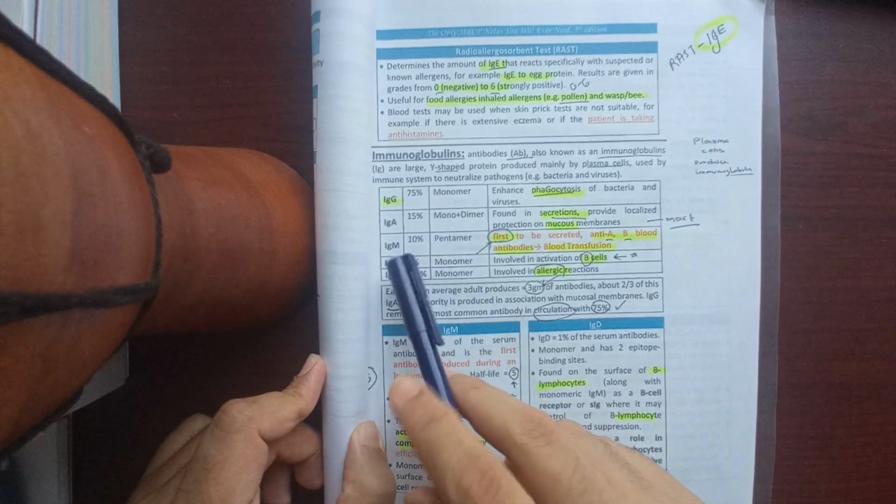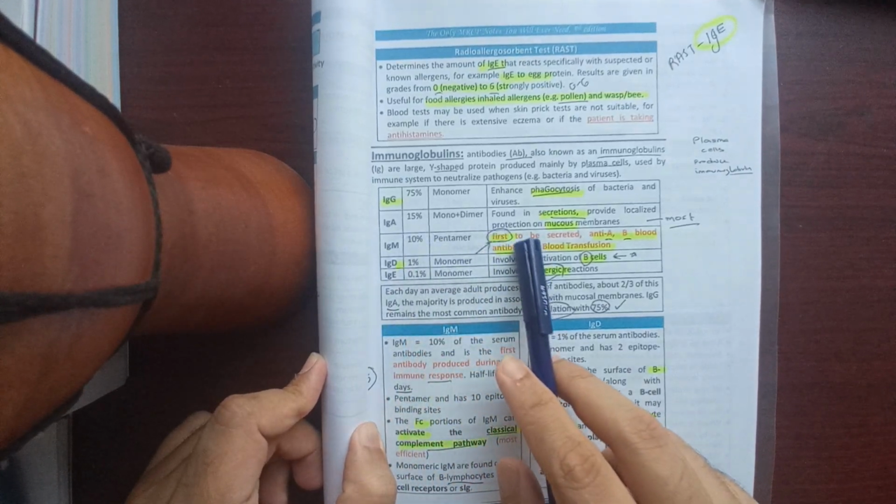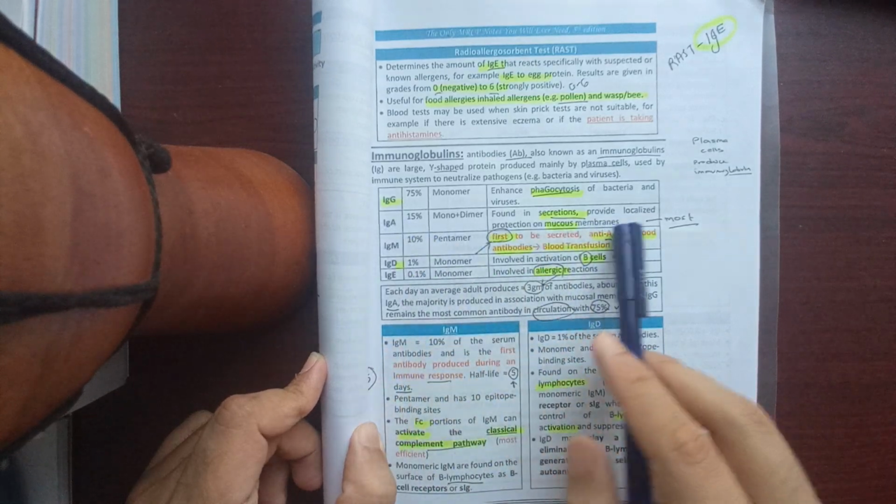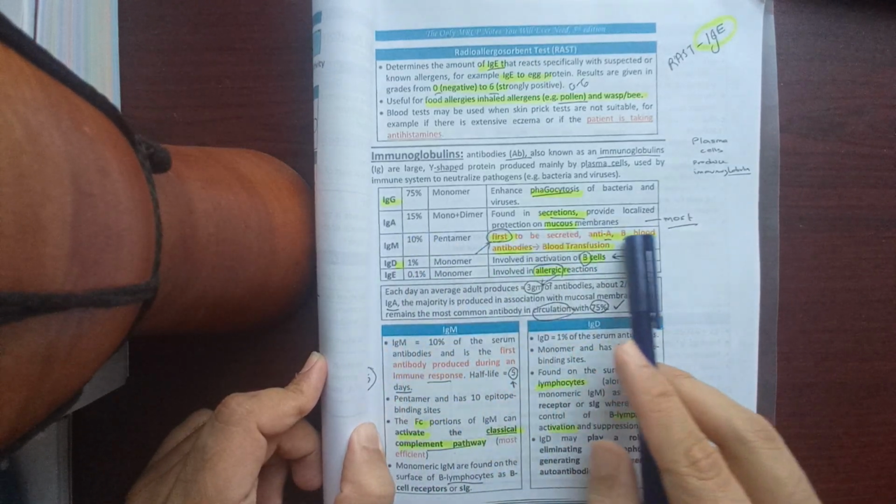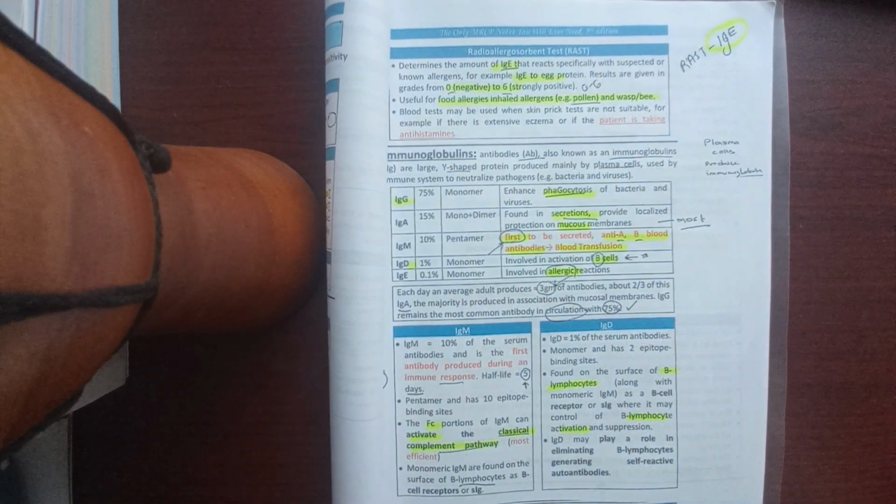IgA, 15%, a monomer or dimer, found in secretions. So A is for secretion, providing localized protection on mucous membranes. IgM, 10%, a pentamer, is the first to be secreted in an infection. It includes the anti-A and anti-B blood antibodies, so blood transfusion reactions are where IgM comes up. IgD, monomer, 1%, is involved in activation of B cells, and IgE is a monomer involved in allergic reactions.